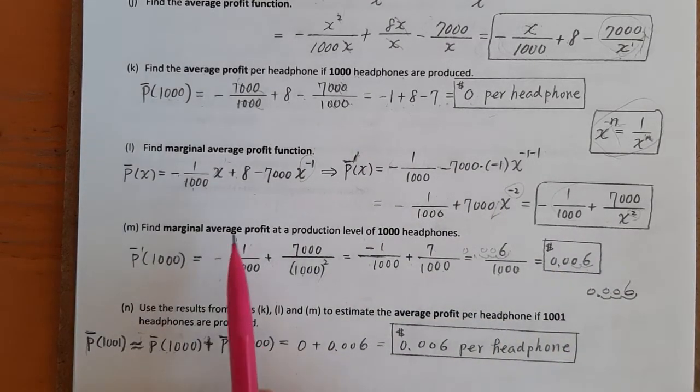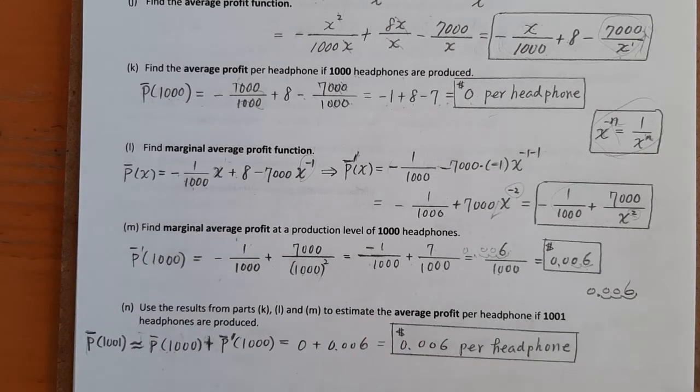That's the marginal average profit, per head phone.